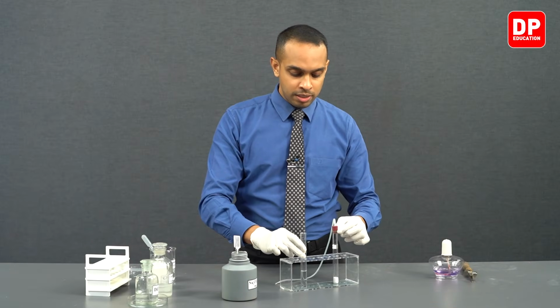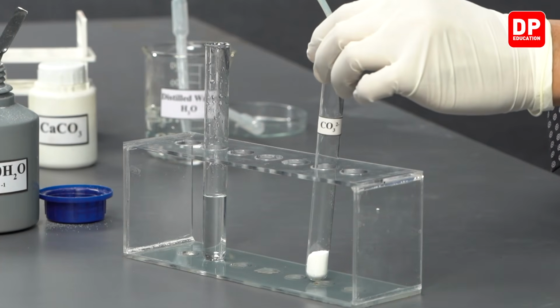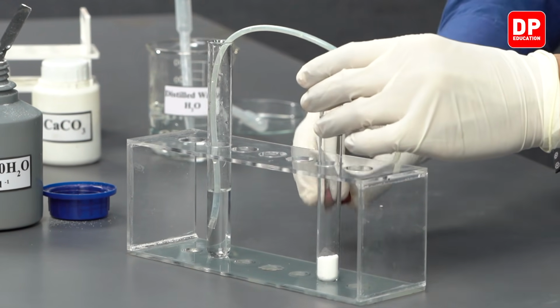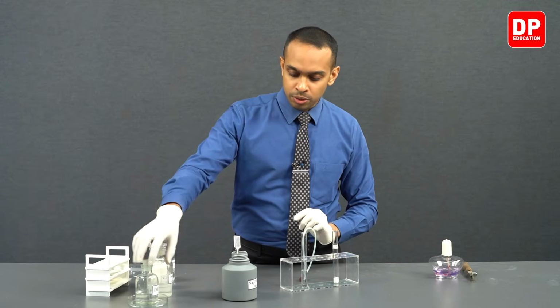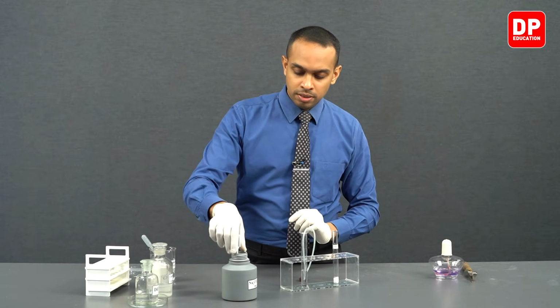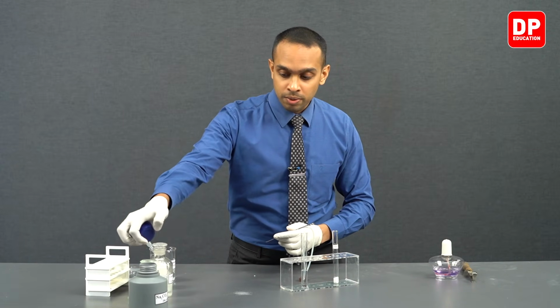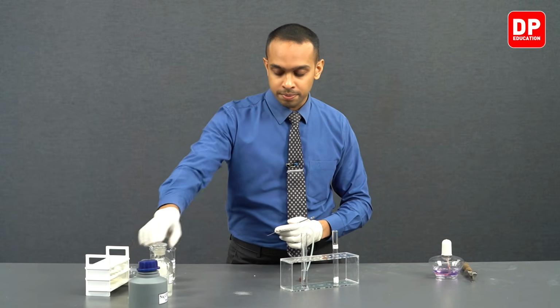So let's place that test tube over here, and we can insert the delivery tube into our lime water solution and proceed to add our HCl to our sodium carbonate solid we have here.